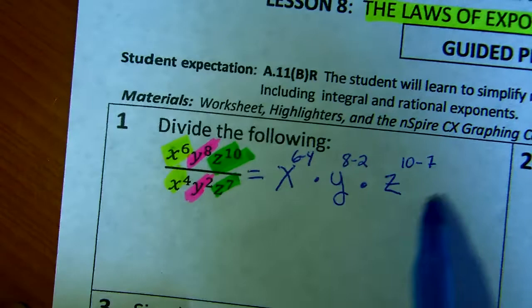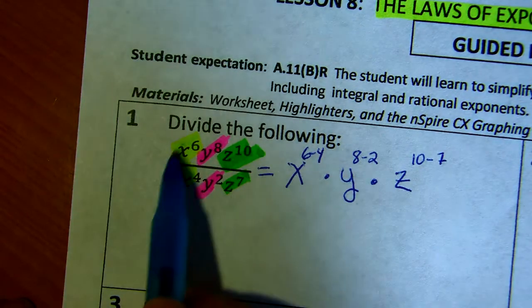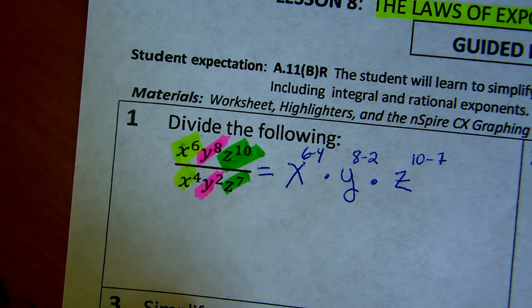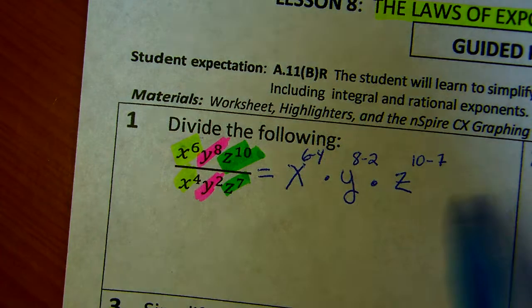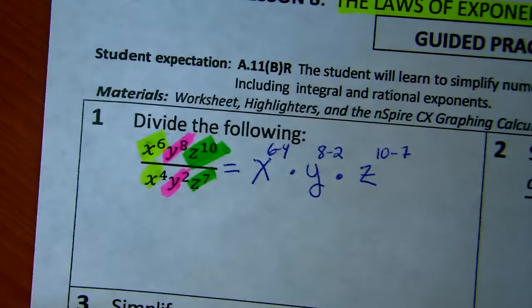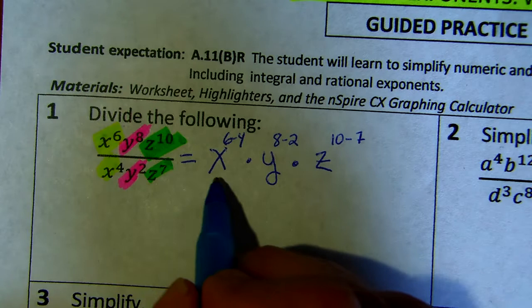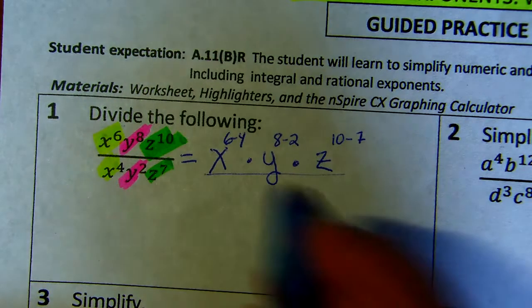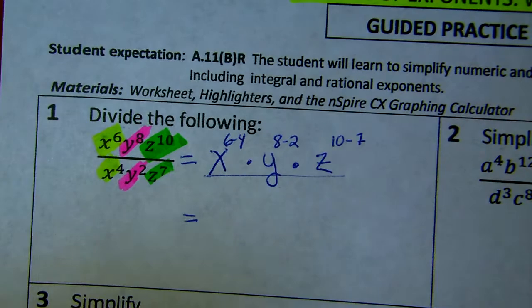The reason you're doing this is because you're simplifying the division when they're asking you to divide, okay? So what happens if you're dividing and you're applying the laws of exponents? You're not going to have a division anymore. You're just going to have an expression. That's why I'm putting the letters like this. There's nothing else now in the bottom, unless we had a negative exponent, remember?